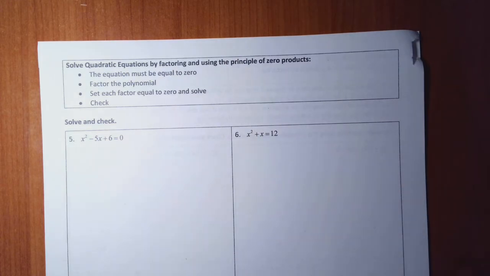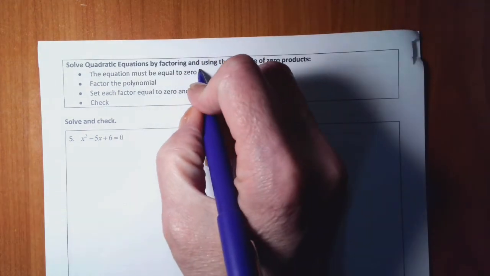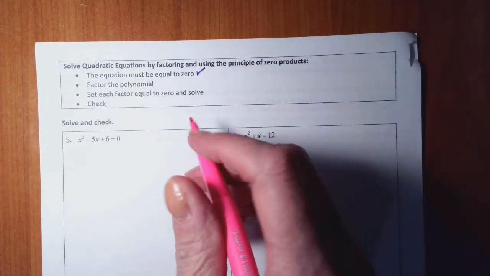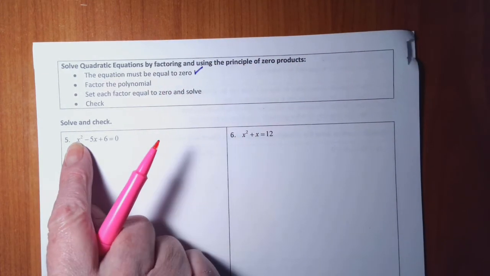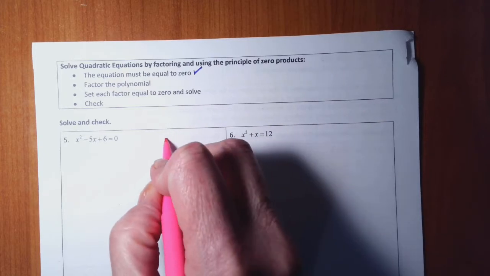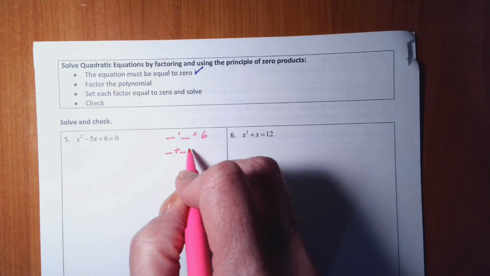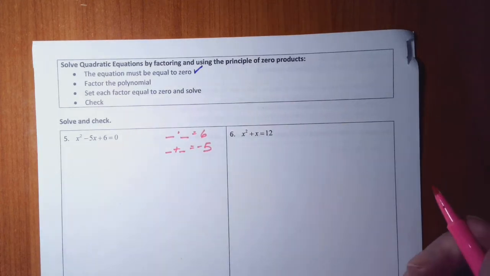Okay, so if I look at this, if I'm starting out, I want to know if it's equal to 0. Yes, it is. So now I want to factor it. Okay, so if I factor it, here the leading coefficient is 1, which means I'm looking for two numbers whose product is 6 and whose sum is negative 5.